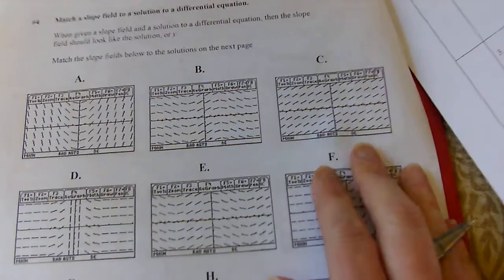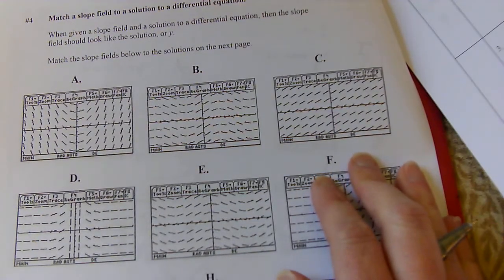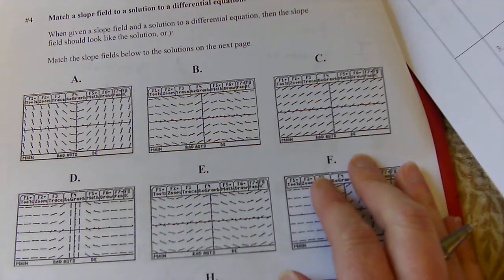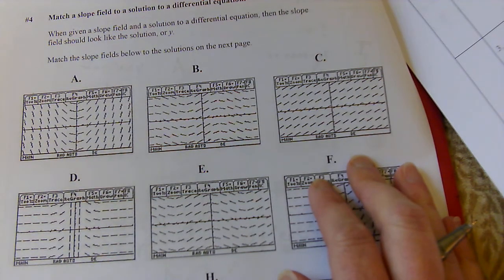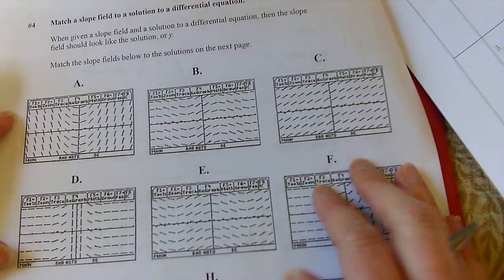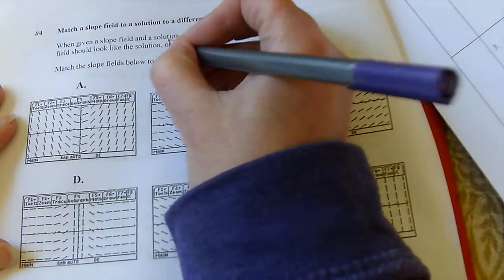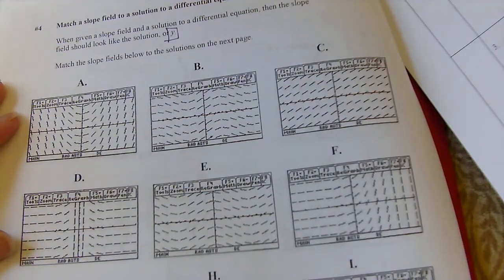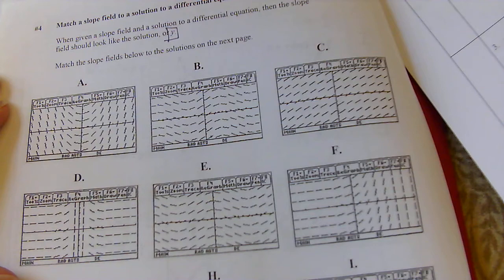The next one has slope fields, and we're figuring out the solution that goes with it. Exactly what you did before. The slope fields should look like the y's. So I'm going to pause my video and let you have time, you pause too, and figure out which one goes with what.